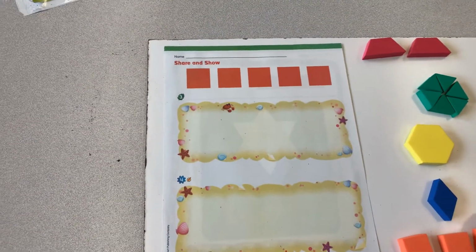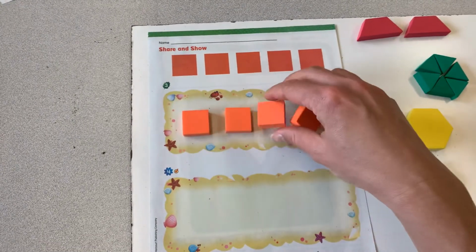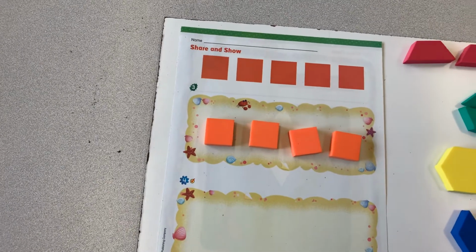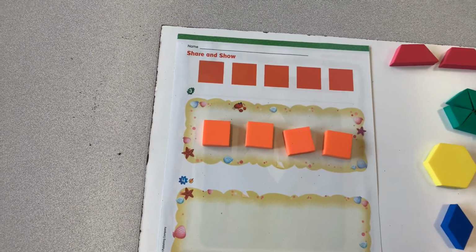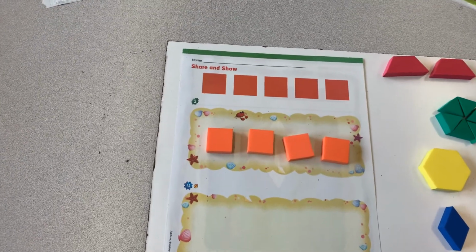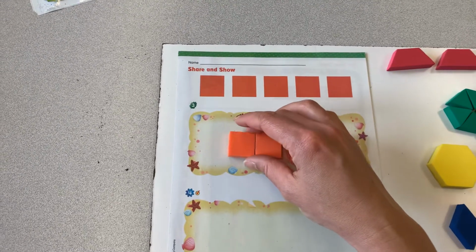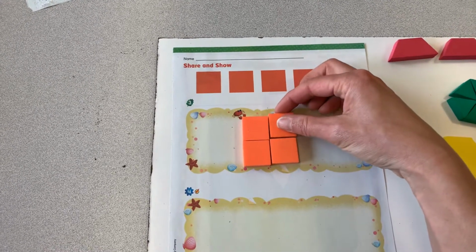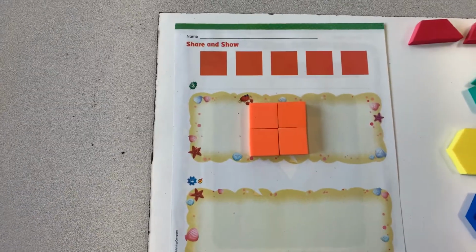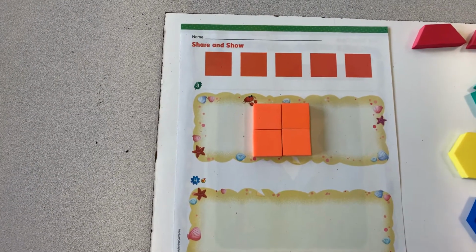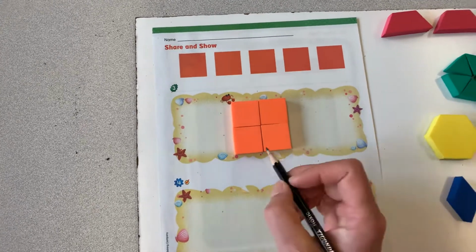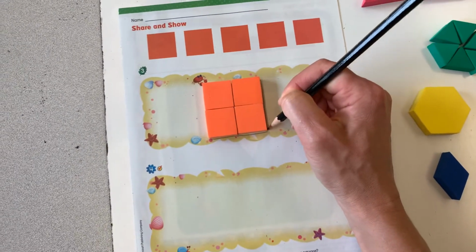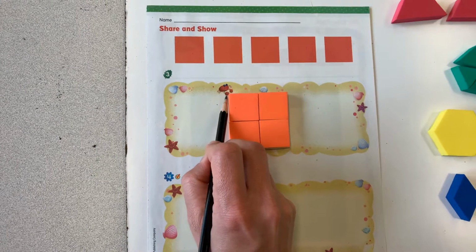What could we do? How could you take these 4 squares and join them together to make a larger square? What do you think? Let's try it. Here's my idea. Did I take 4 smaller squares and make a larger square? I did, didn't I? If I were you, I would just gently trace. Try not to touch the shapes. We don't want to get pencil on the shapes.